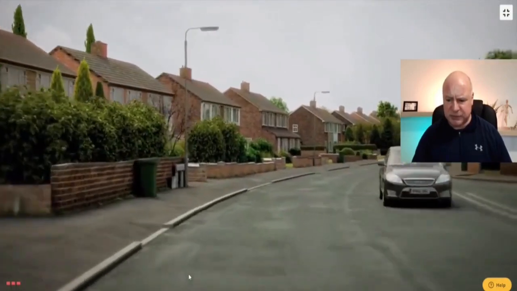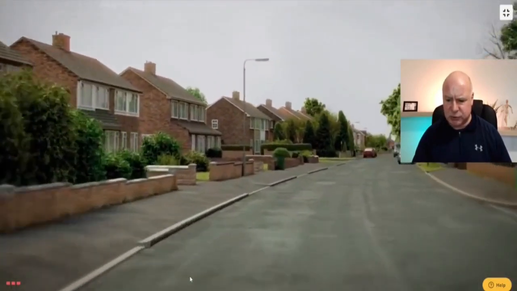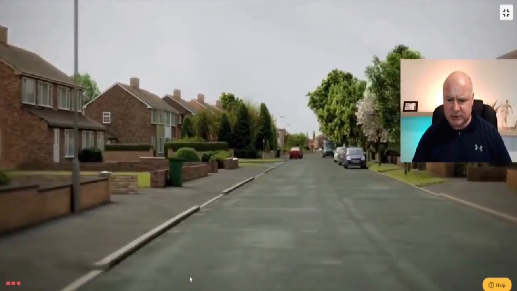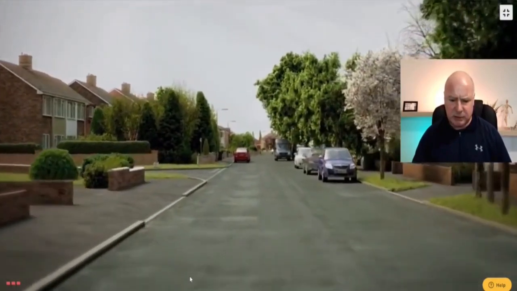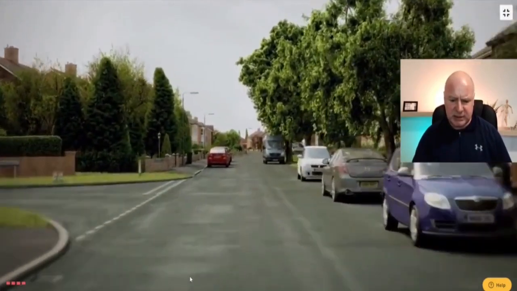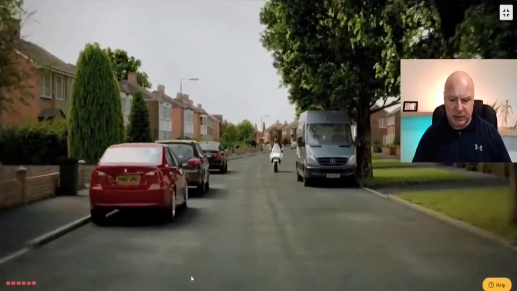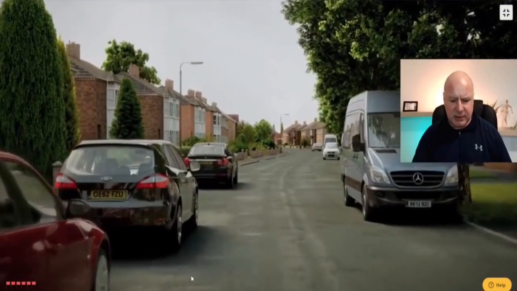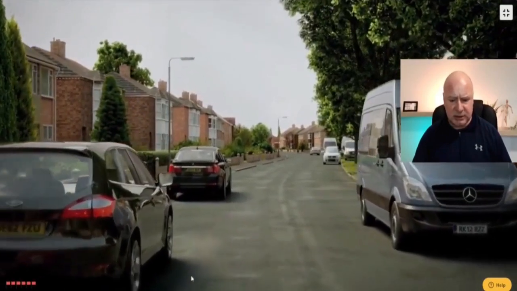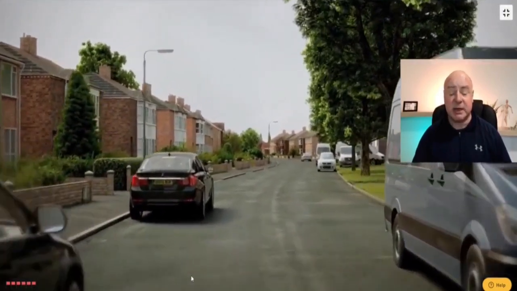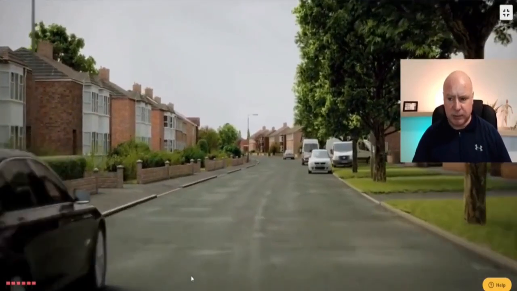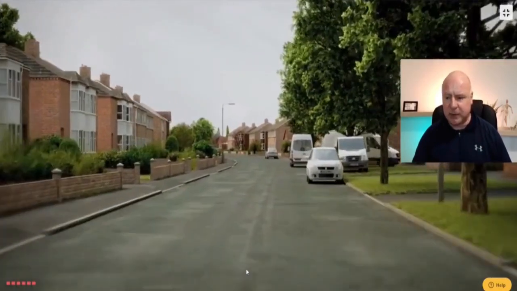Didn't really cause us much of a problem though, so that's probably not the scoring zone. Looking into side roads, looking behind large vehicles, cyclists coming towards us, I think, might come around that, or motorbikes going to come around that van. So again, because I spotted it nice and early and anticipated what was about to happen, hopefully that scored me a 4 or a 5.